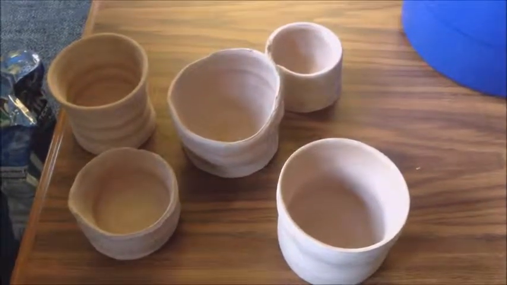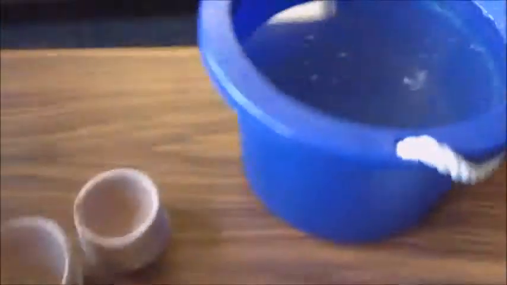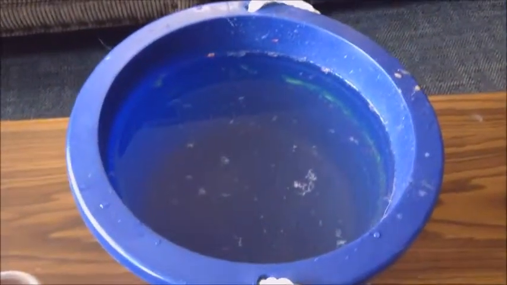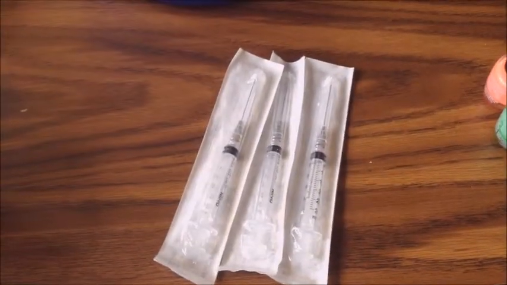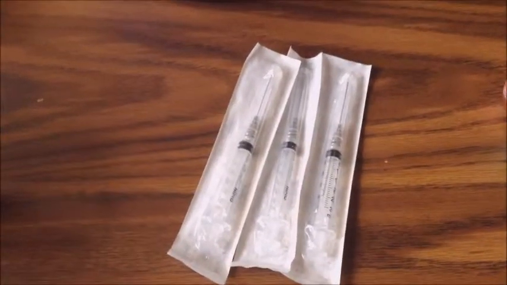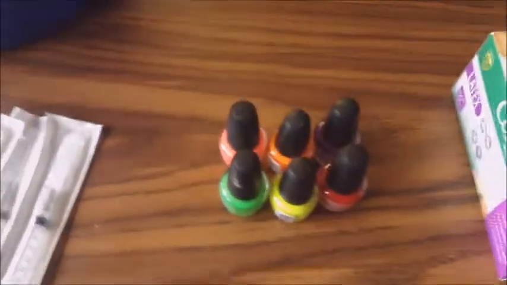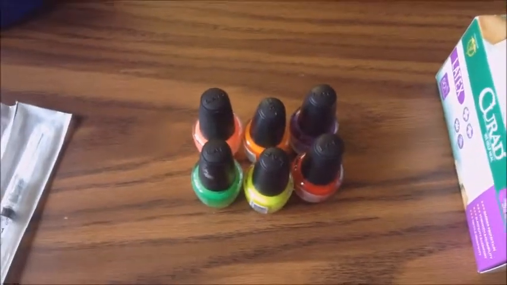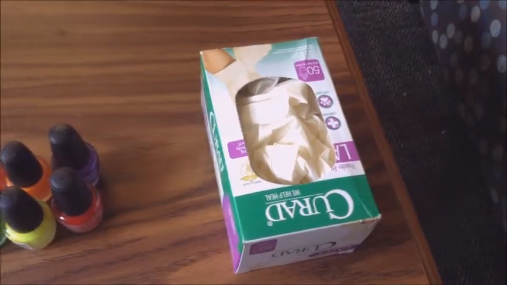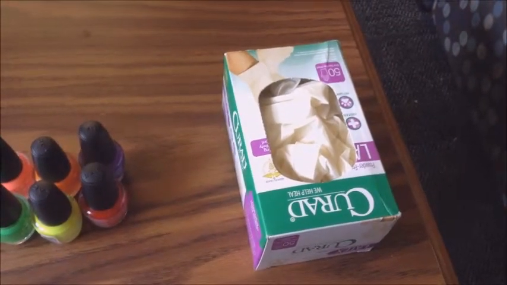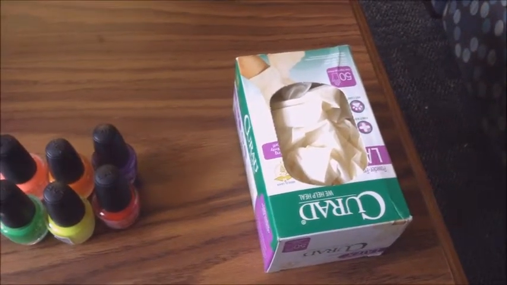For this project, you are going to need at least one clay pot, a bucket of water that you don't mind getting dirty, a handful of syringes. You can use the medical kind or the ink refilling kind. I use the medical kind because they're cheaper. A selection of nail polish, and I'm using rubber gloves just because I don't want to get messy. And you need a program in Processing that randomly generates lines.